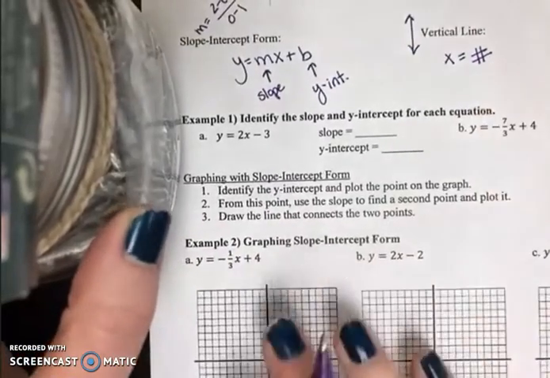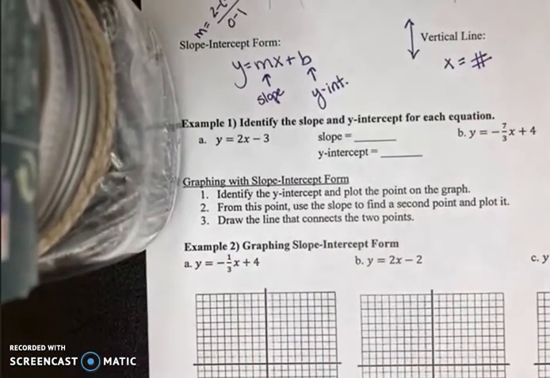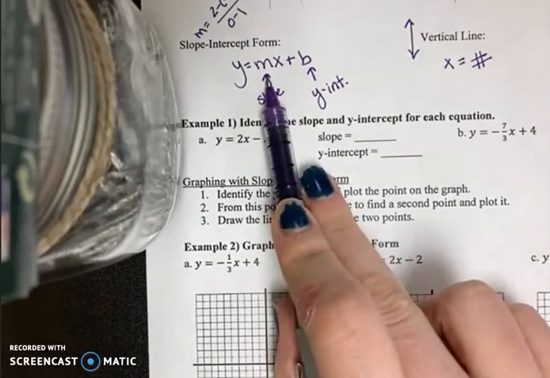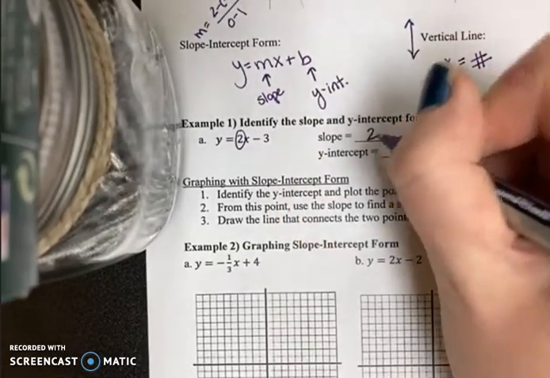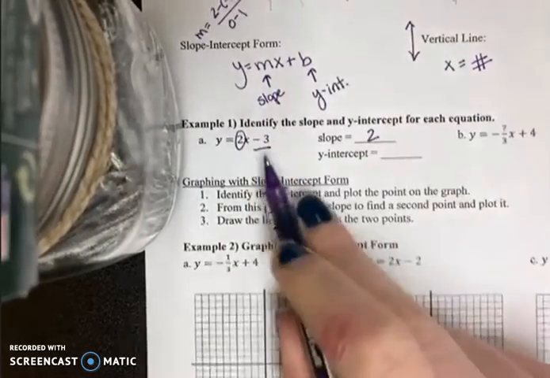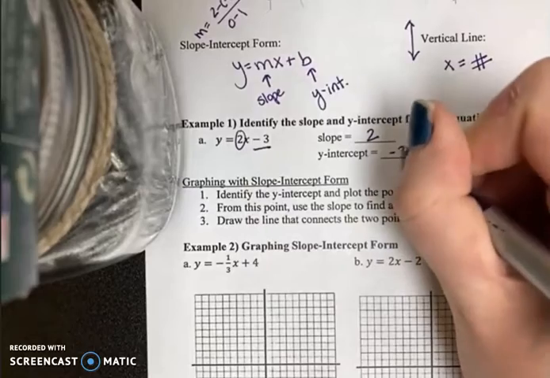For now, we're going to take a look at example 1, which is just identifying the slope and the y-intercept by looking at an equation. So if the form is y equals mx plus b, then m is going to be 2, and then b is going to be a negative 3, because I need to keep that sign.